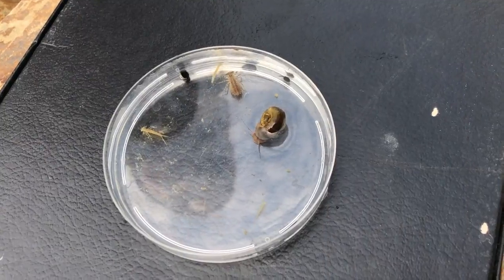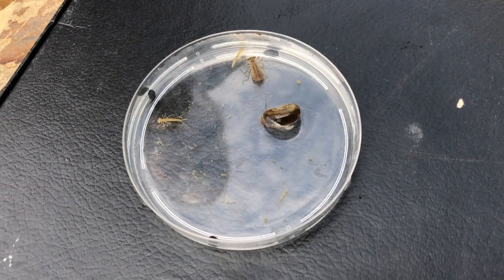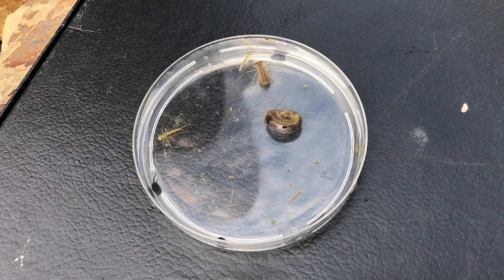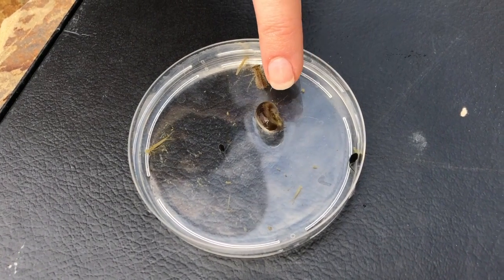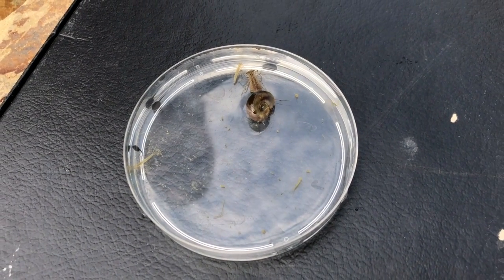So here's a look at our sample. I'm going to go ahead and identify them for you, and then we're going to tell you what that means for the quality of our water. So the first animal I'm going to point out to you is the snail. This snail is considered a lunged snail.